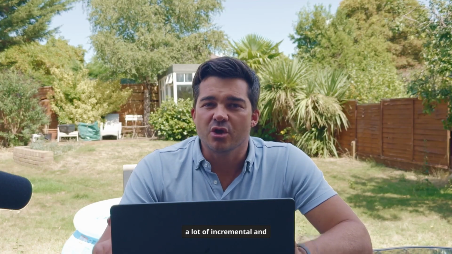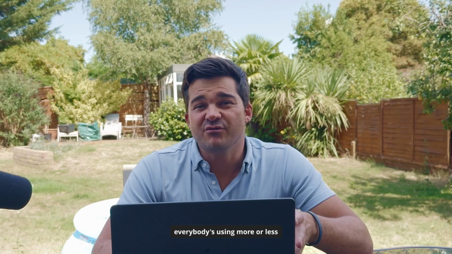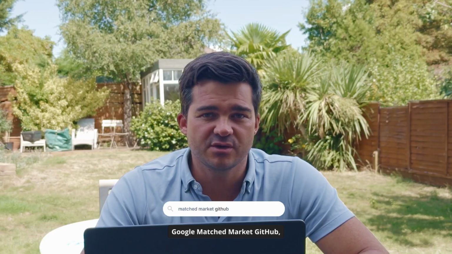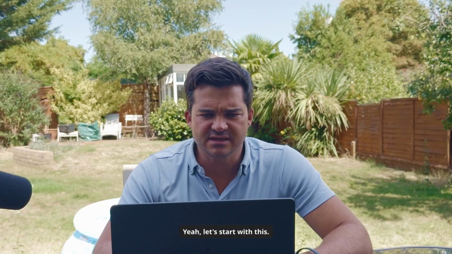What you're going to see is that a lot of incremental and geo test vendors are using more or less the same framework. If you Google Match Markets GitHub, you'll end up with the homepage of Google, which is great because you have a lot of information about the system. You have a lot of papers. Unfortunately, the papers are scientific papers, so they're not overly exciting to read, but to get into the detail. And yeah, let's start with this.